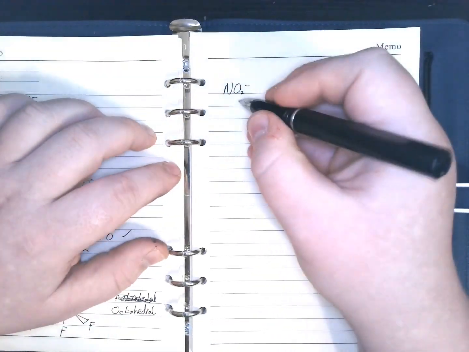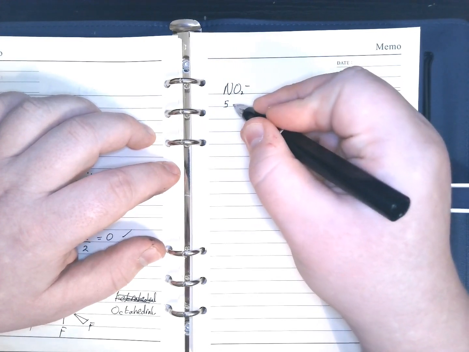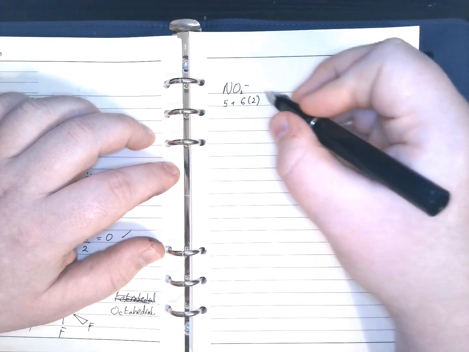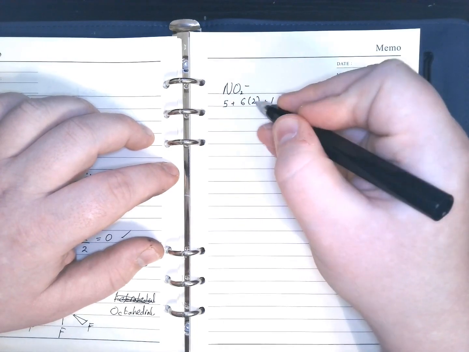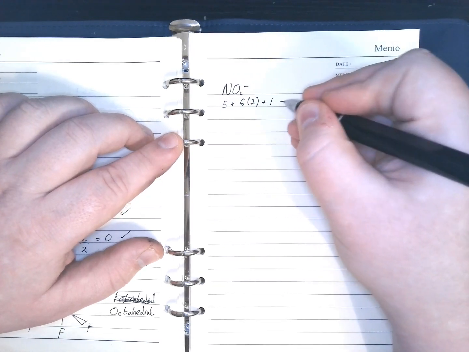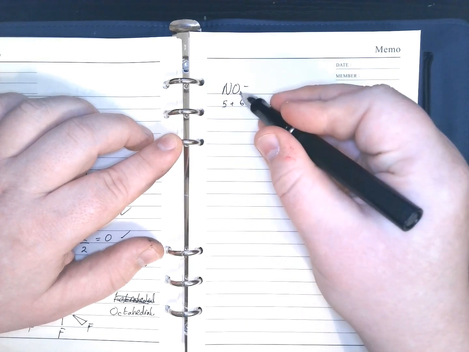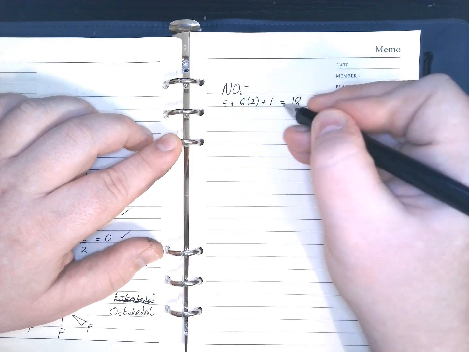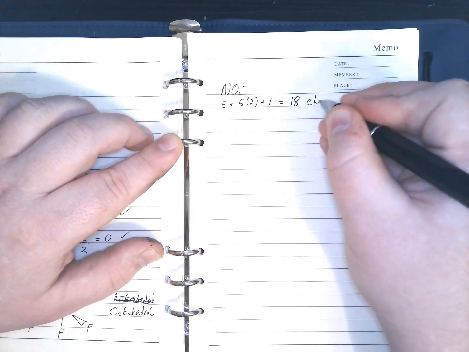Okay, so for NO2 minus, this is the last question we have of the Lewis structure. So 5 plus our oxygen, which is 6, and that's going to be times by 2 and plus 1 as well. Now we have 5 plus 6 times 2, which is going to be 12 plus 5, 17 plus 1 equals 18. And remember, nitrogen group 15, oxygen group 16, 6, and we have 2 of them, and we have 1 electron more, so plus 1 electron is 18 electrons.